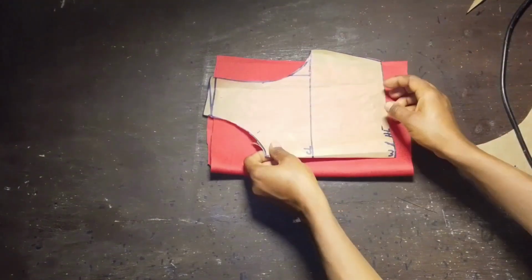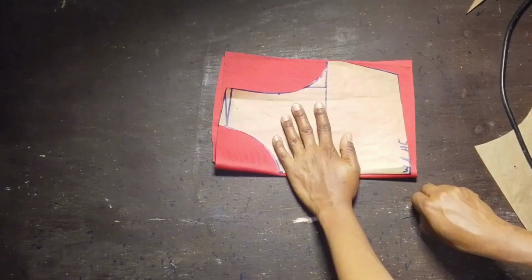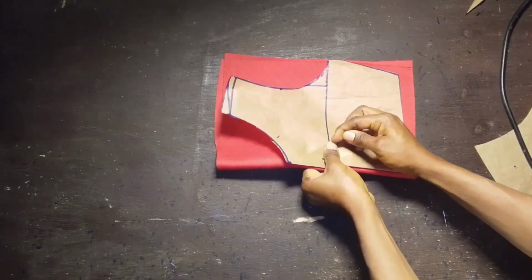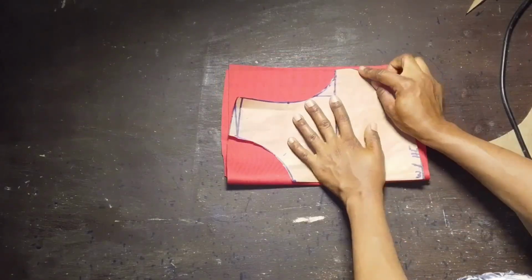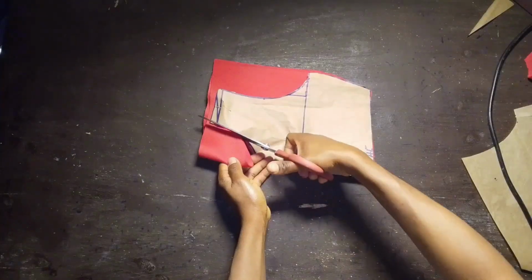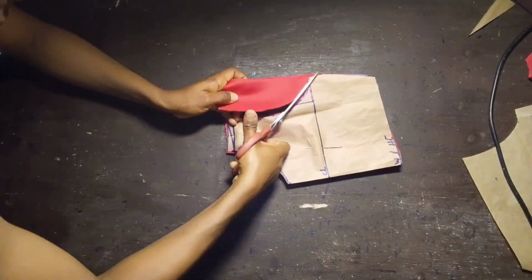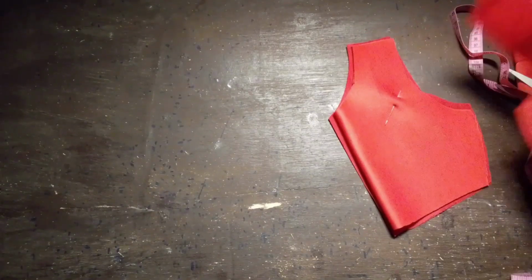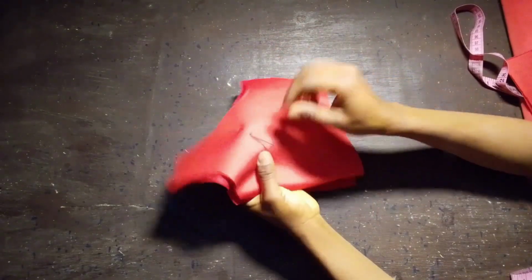I'll place the pattern on this fabric now. This fabric is unfolded into 2, so I'll go ahead, pin it down and cut it out. So I'll go ahead, cut this down, cut the side. I also cut the neckline, the shoulder, then the armhole. I went ahead to transfer this pattern on the lining also.